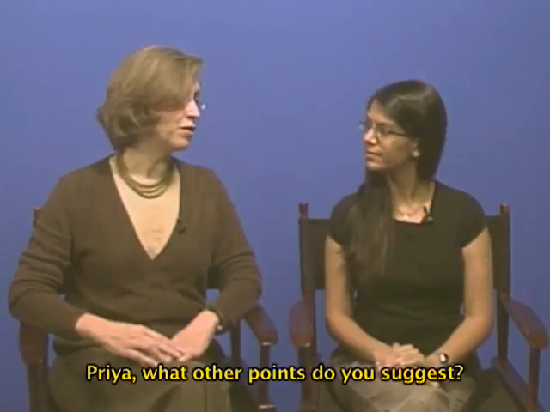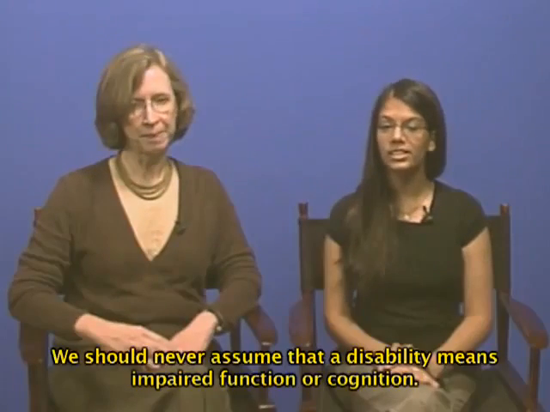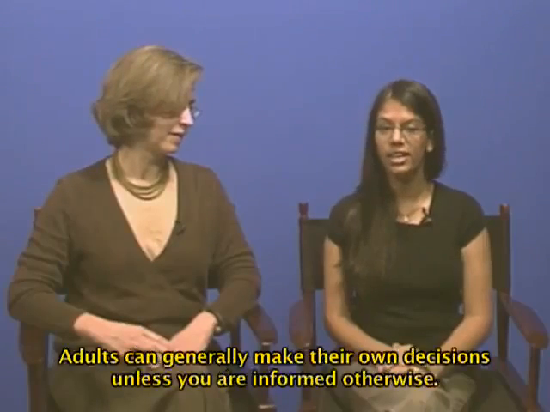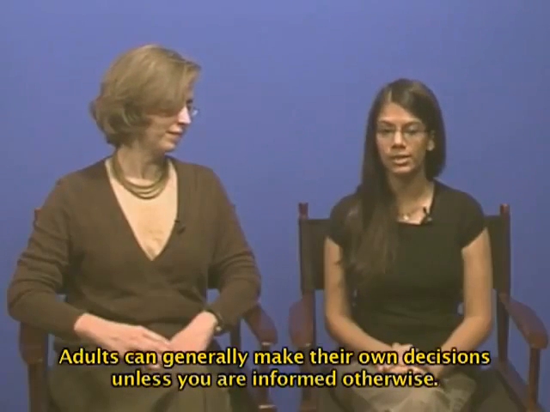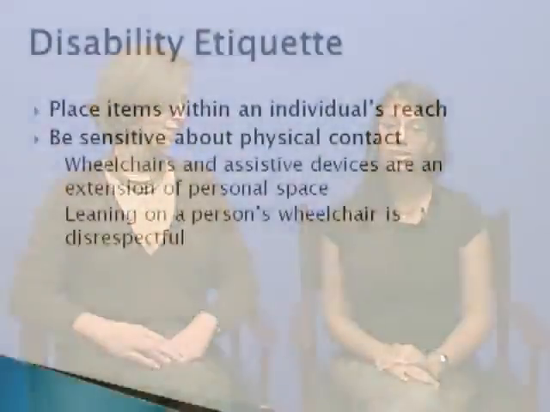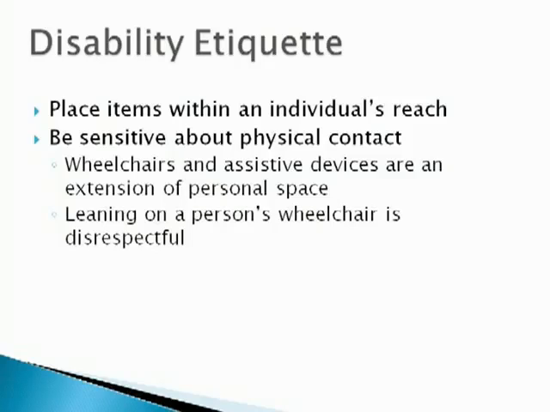Priya, what other points do you suggest? We should never assume that a disability means impaired function or cognition. Adults can generally make their own decisions unless you are informed otherwise. Ask an individual before assuming that help is needed. Also, place needed items within an individual's reach, and remember to be sensitive about physical contact. Wheelchairs and assistive devices are an extension of an individual's personal space. For example, leaning on a person's wheelchair is disrespectful.